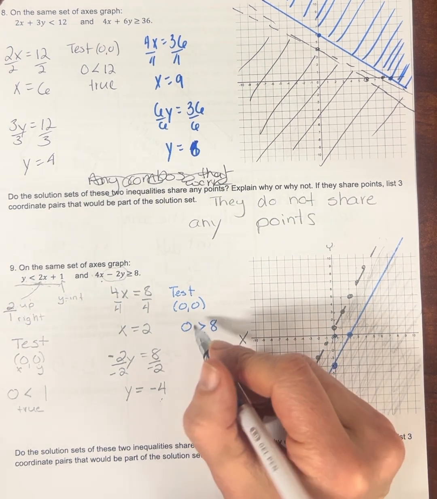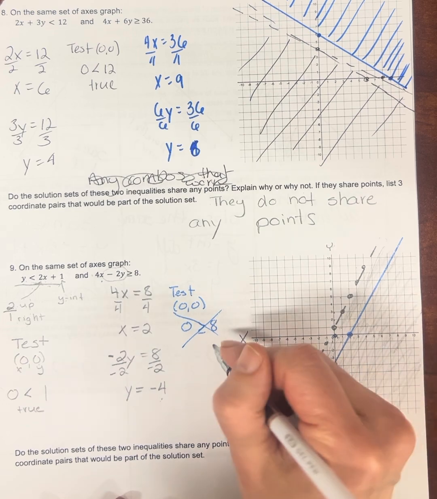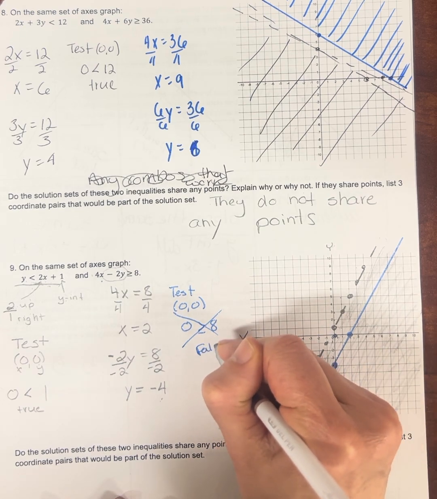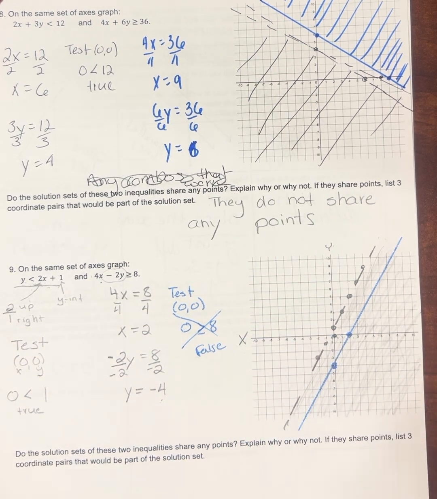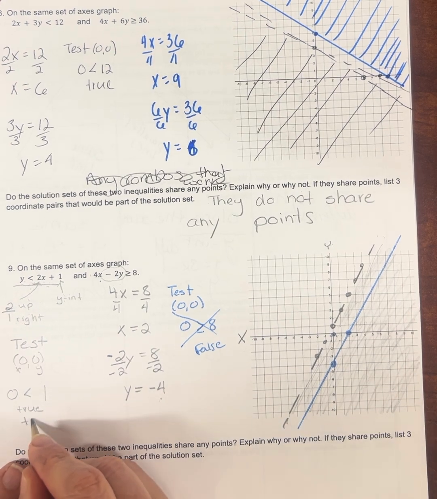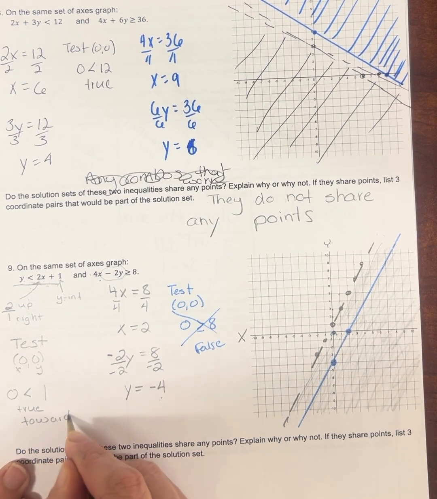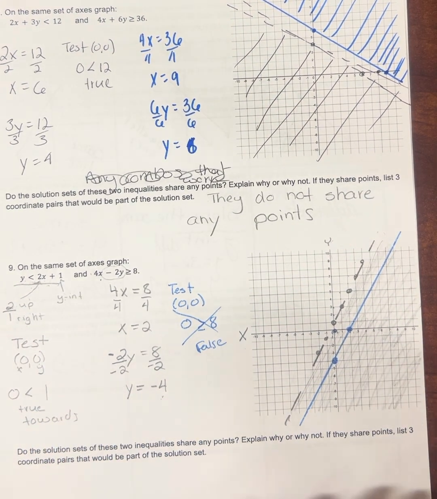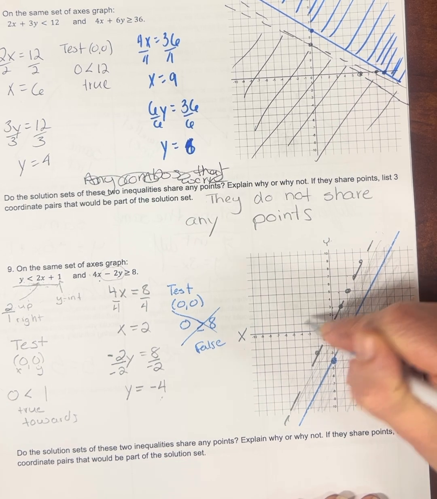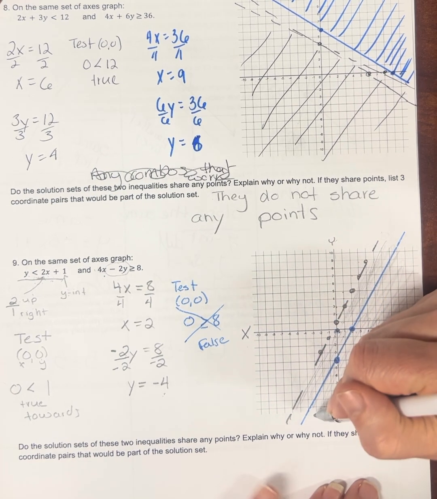That is definitely not true. Okay, false. And that means we go away. And again, true, we always go towards. So false, we go away, meaning this can't be a solution, nothing over here. So I shade this direction.